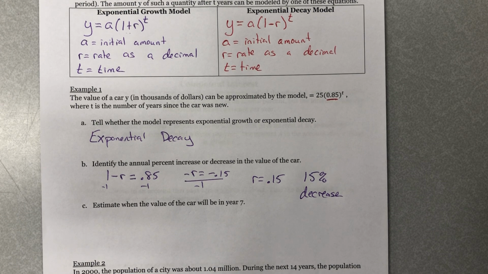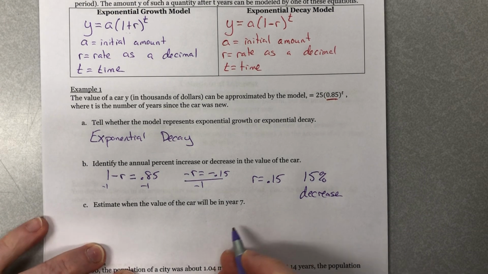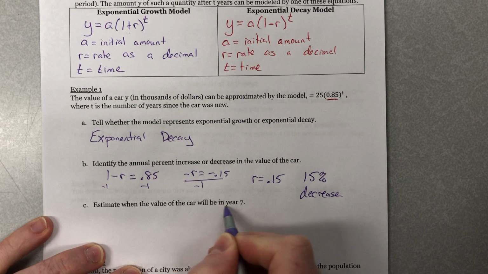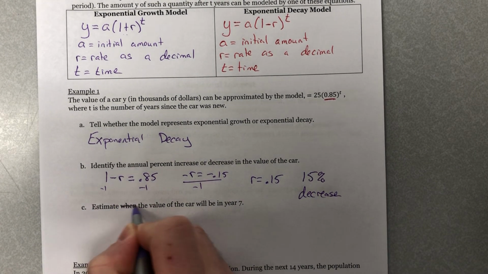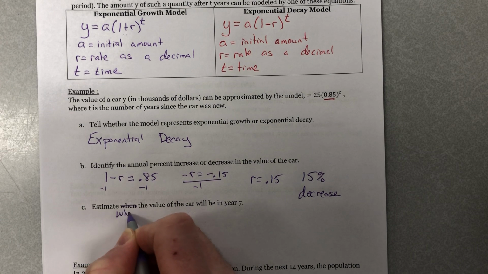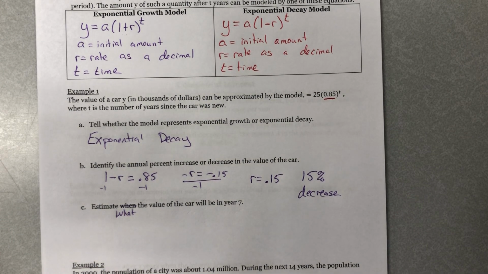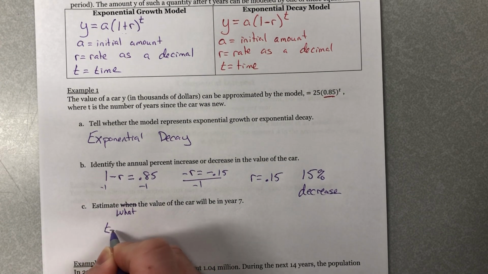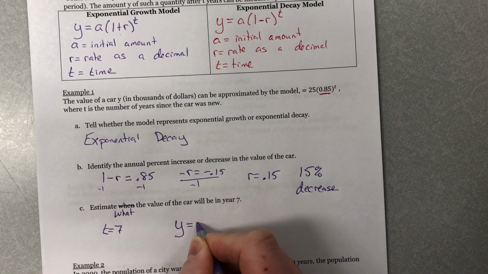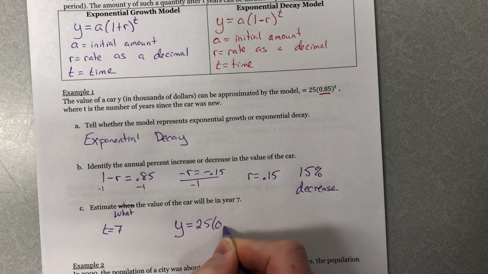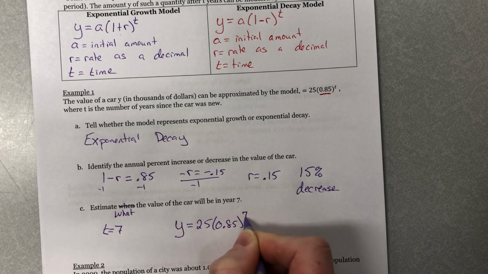Okay. All right. So our last one here says estimate the value of the car will be in year 7. Estimate. Oh, it should be what? Sorry. All right. So in that case, all we're going to say is that t equals 7. So we're going to take our equation and just plug in 7.